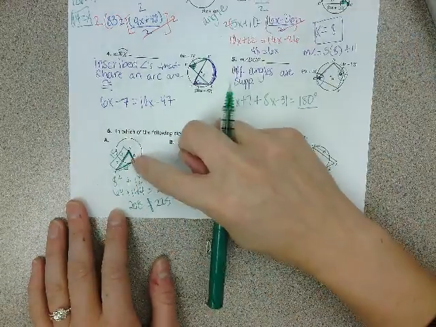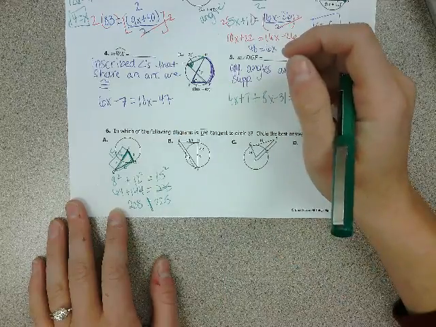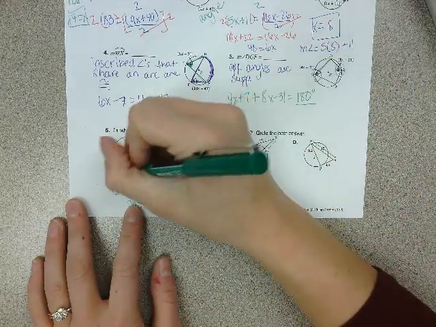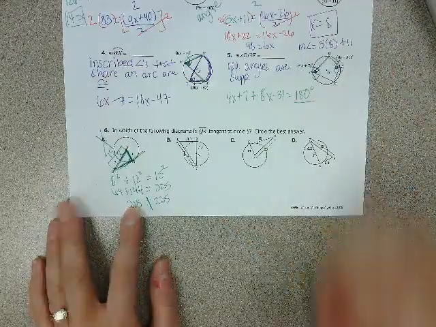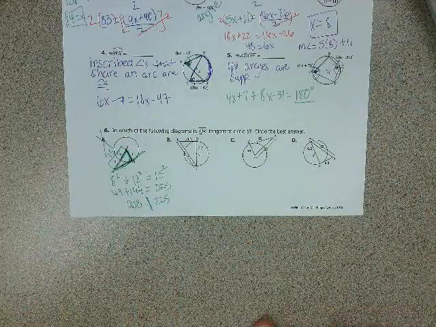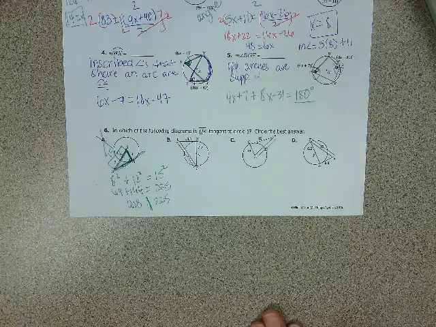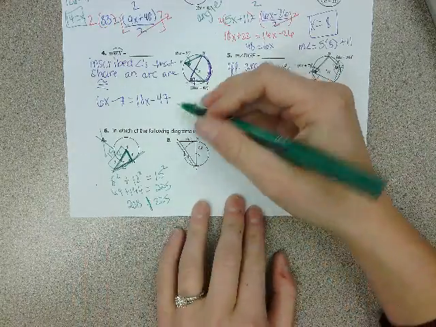All right, so is this a right triangle? No. So then can this line be tangent? No. Thanks, Drew. All right, so let's look at the next one.